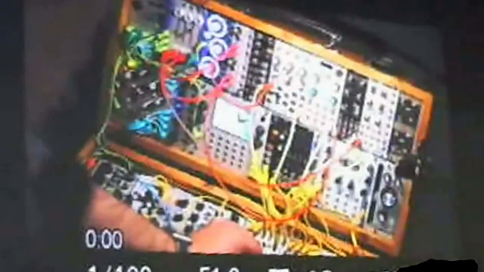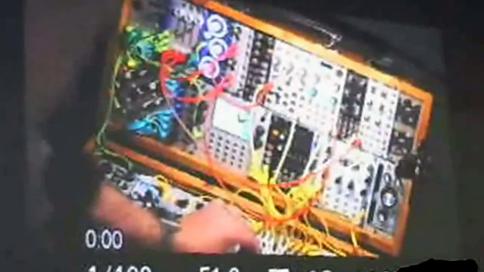For example, here's just a simple kick pattern. So that's just your simple four on the floor kick. But I can go ahead and change to a different pattern, just by changing which pattern in the grid I'm pulling up.